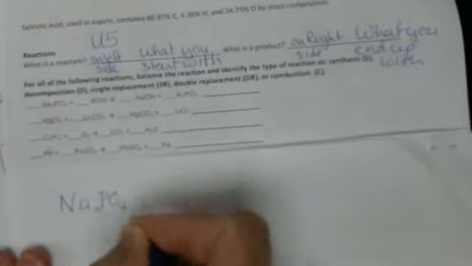All right, so let's just start with this first one, and it says, for all the following reactions, balance the reaction and identify the type of reaction as synthesis, decomposition, single replacement, double replacement, or combustion. There may actually be a neutralization or some in here, but we'll look for that. So let me write this guy out, Na3PO4.